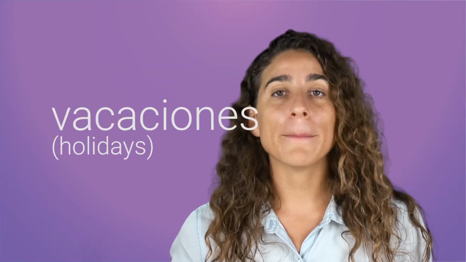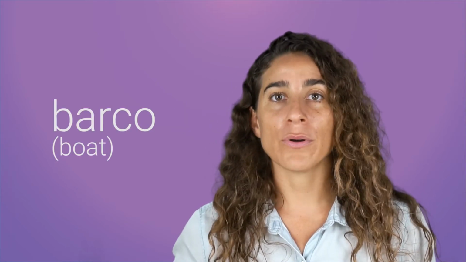The sound B, for example, vacaciones, holidays, or barco, boat. It can be represented by both letters, B and V. We make no difference in sound in between these two letters in Spanish.